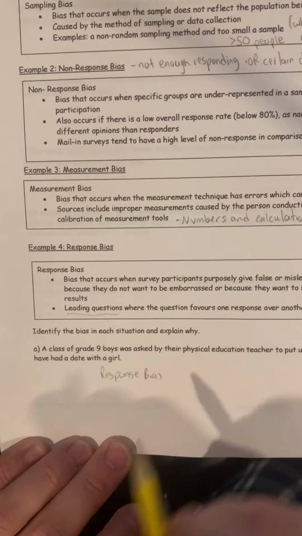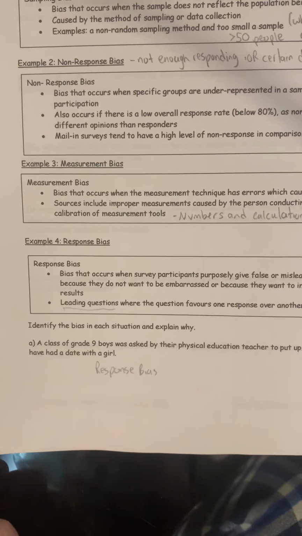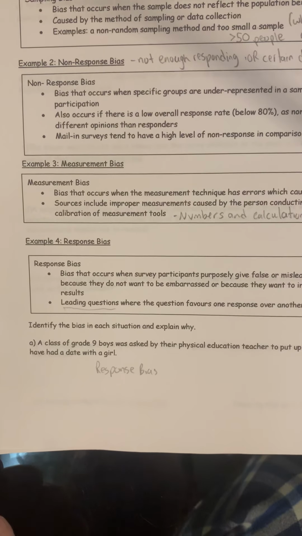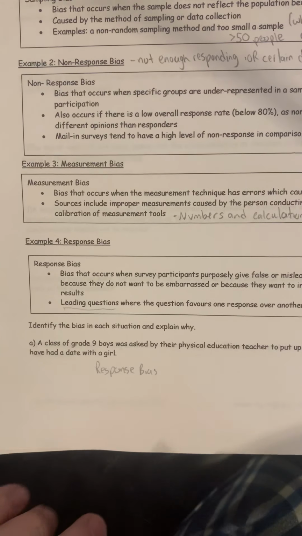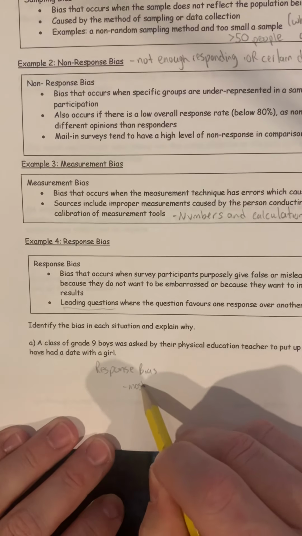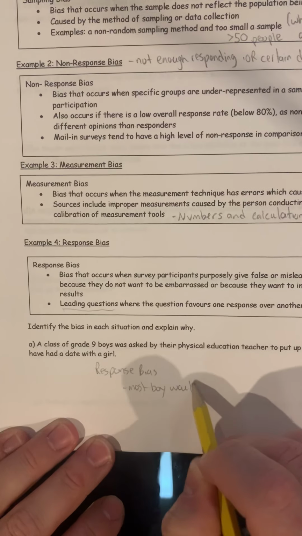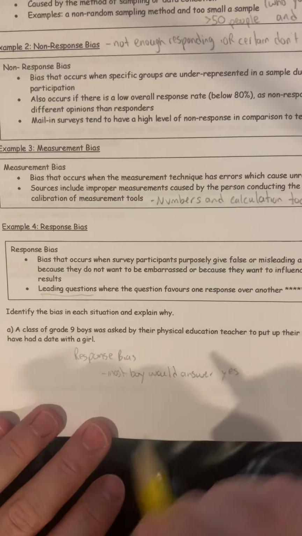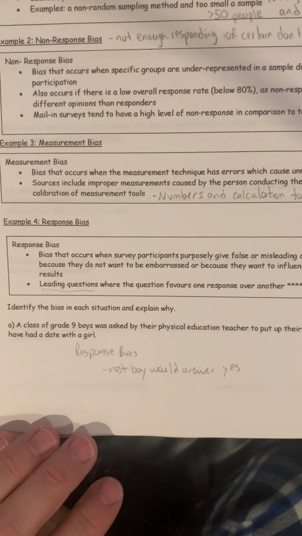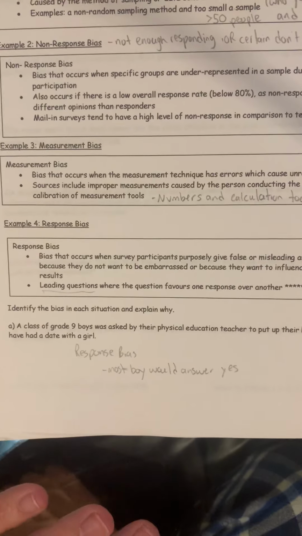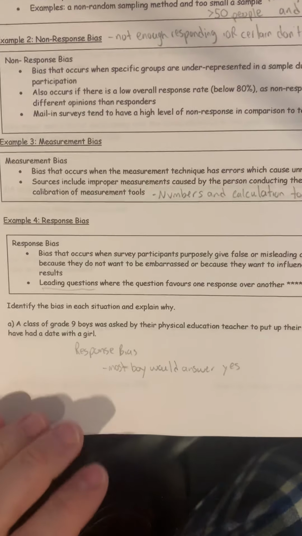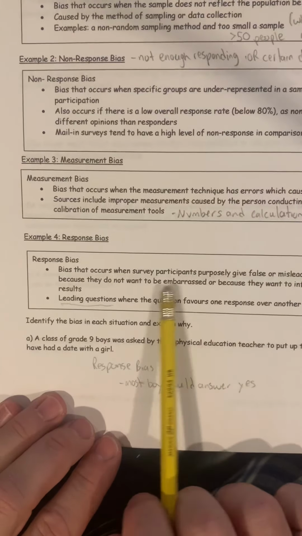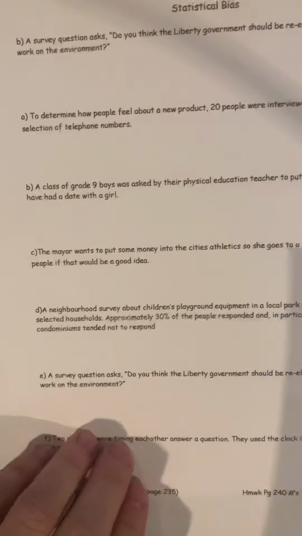Maybe very few or none of the grade 9 boys have had a date before, but they may answer yes so that they would look cool, fit the trend, or impress people. So chances are they might say yes. That would be a response bias because it's kind of a leading question, or kids don't want to be embarrassed.